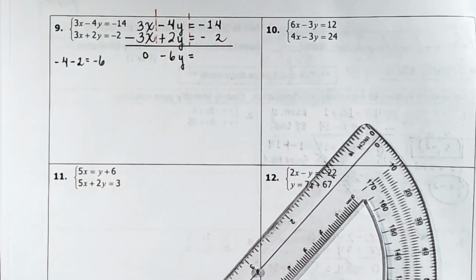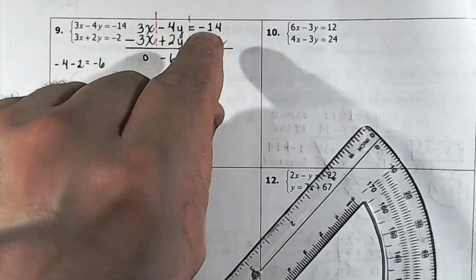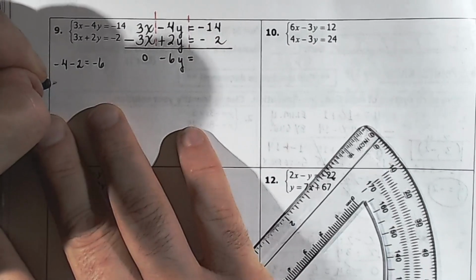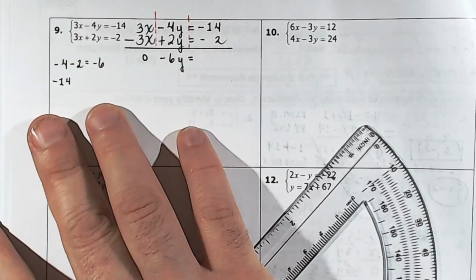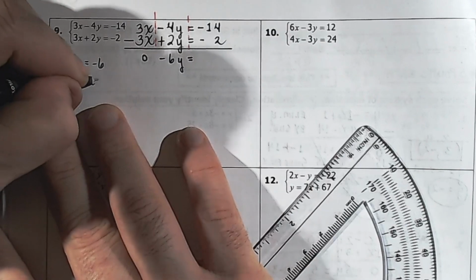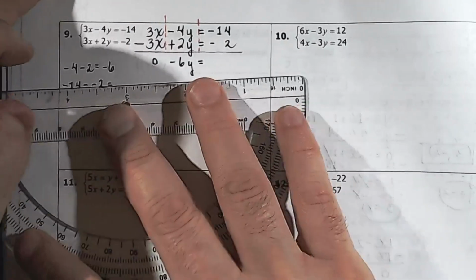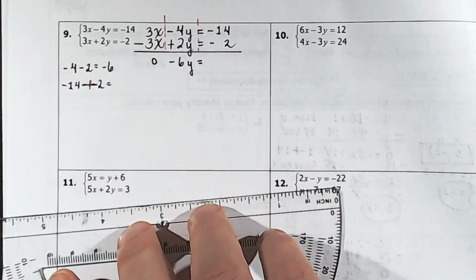Well, now let's follow. Be very careful here, because here's a landmine. Negative 14 minus negative 2. I highly recommend doing this side work every time until you're super comfortable. Negative 14 minus negative 2. Now I've got a double negative here, so I'll make that a plus.